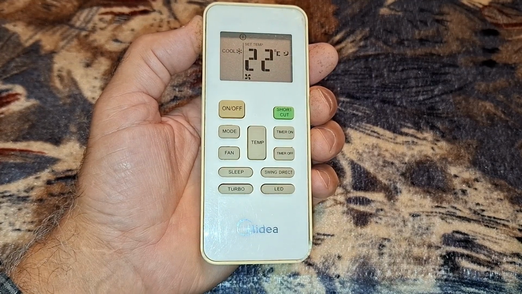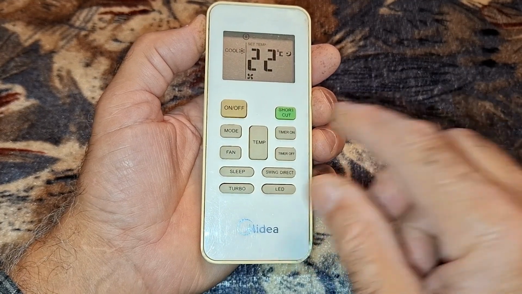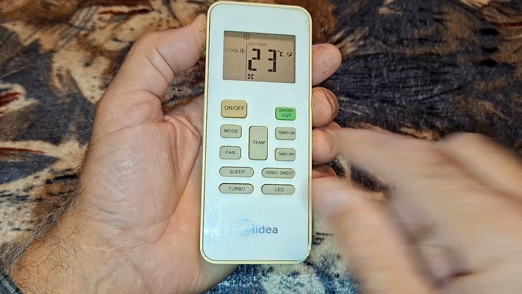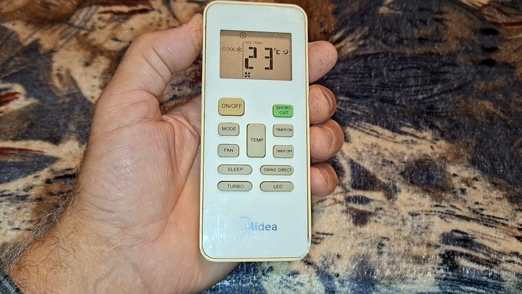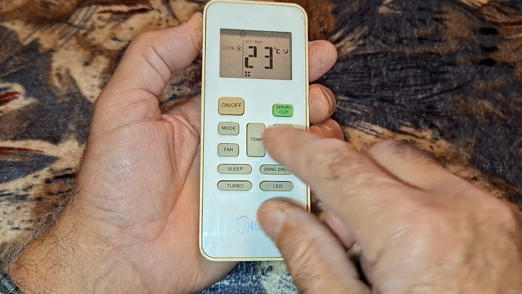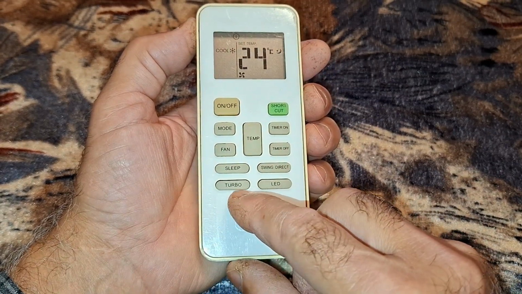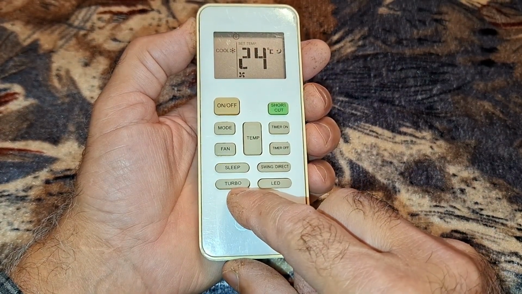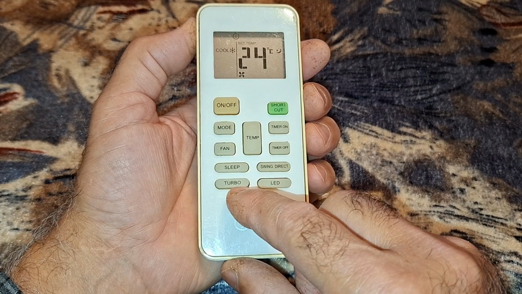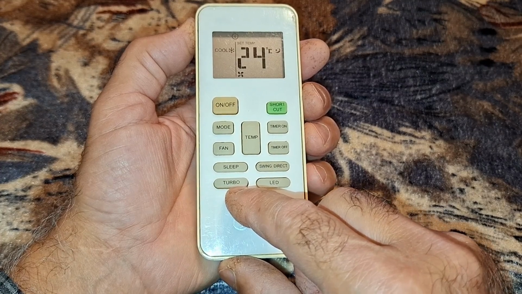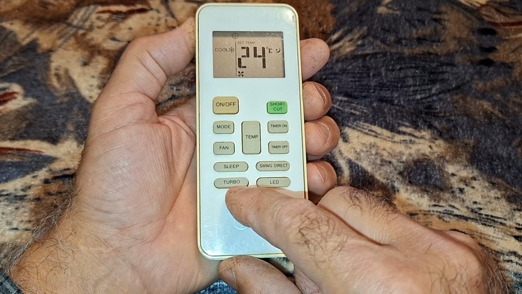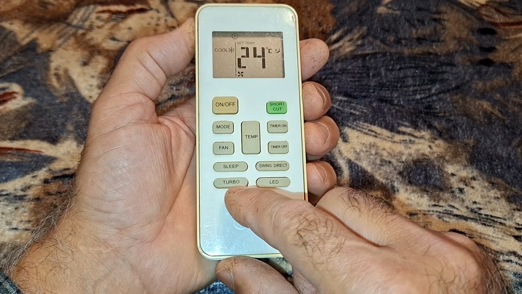After about 2 hours of operation, the temperature will automatically be raised 1 degree by 1 degree. After a few hours, it will be raised again by 1 degree Celsius. The turbo button increases the speed of the air conditioner fan to the maximum and returns to previous mode after 15 minutes of operation in this mode. This mode is used to intensify cooling.